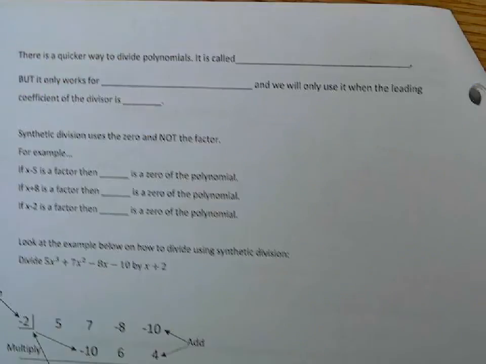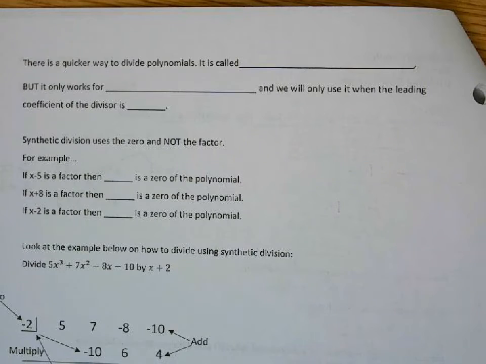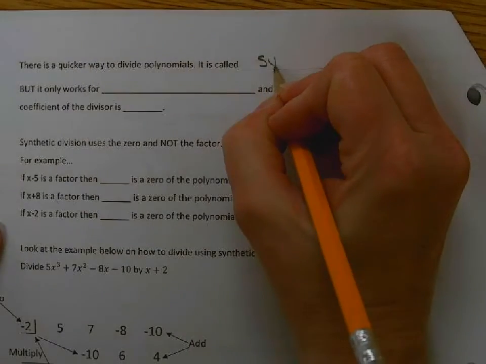You guys are going to love this page. Are you ready? And I'm not being sarcastic. You really will love this. Take a look. There is a quicker way to divide polynomials. Long division is just that. It's long. I got a fast shortcut for you. Are you ready? It is called synthetic division.